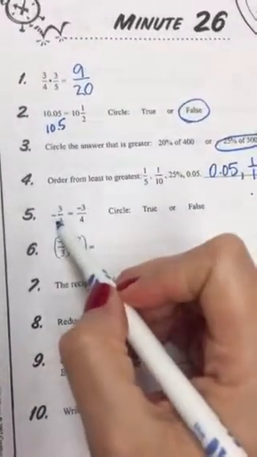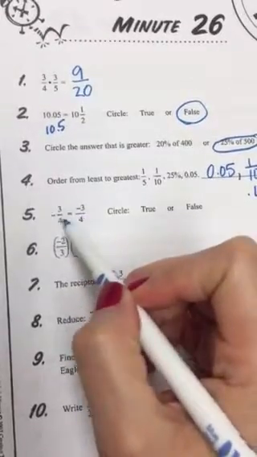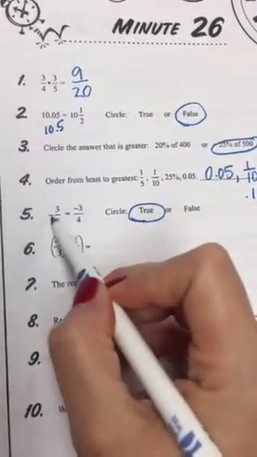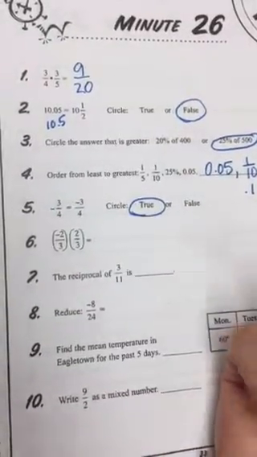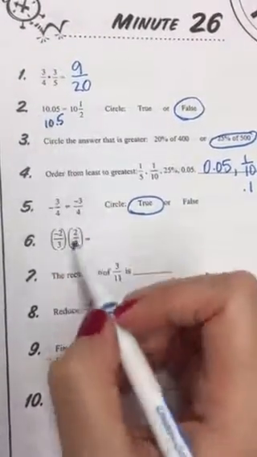Number 5, negative 3/4 is equal to negative 3/4, and this is true. Doesn't matter if the negative sign's in front of the whole fraction or the negative sign's on top, they're both a negative fraction. Number 6 is just like number 1, multiplying fractions.